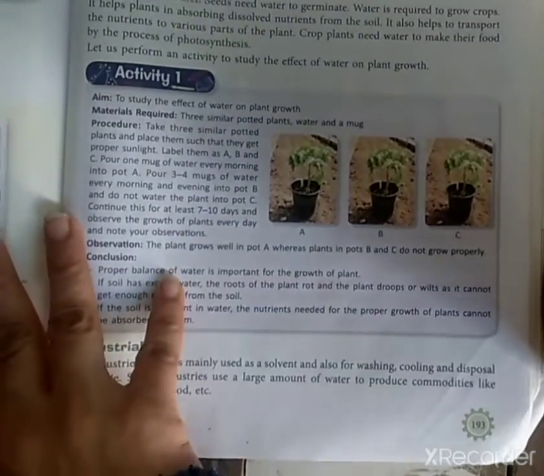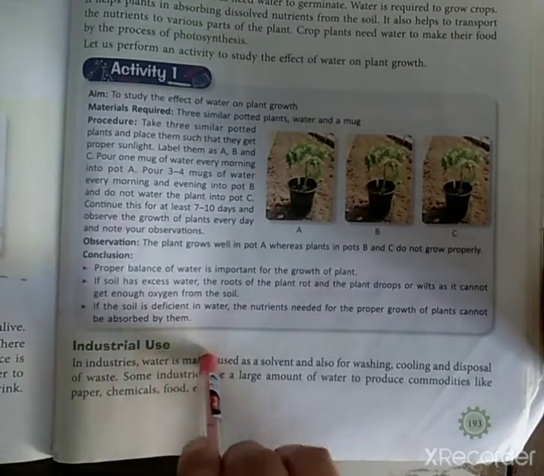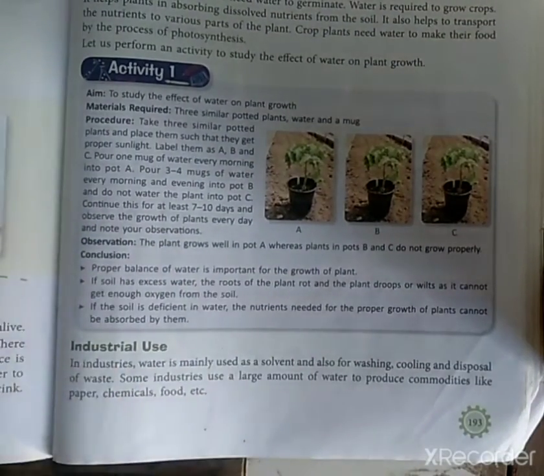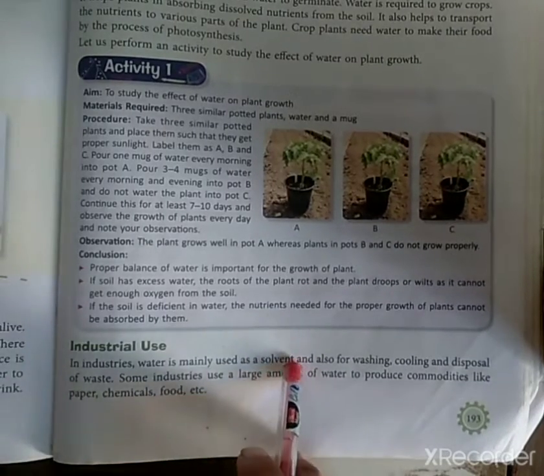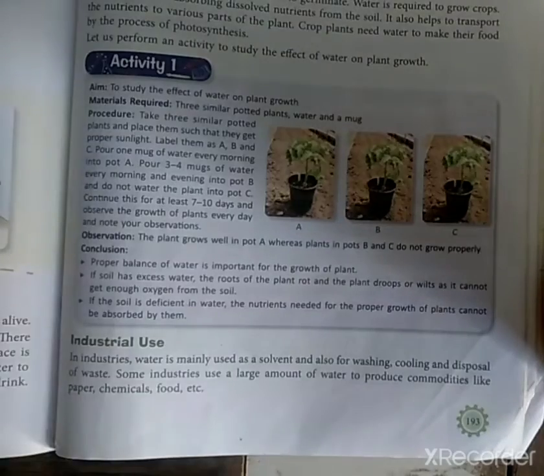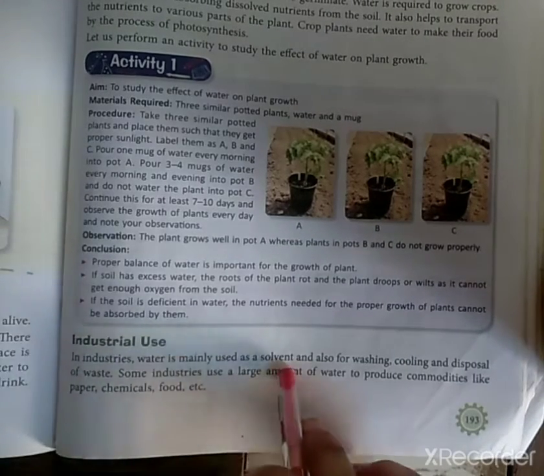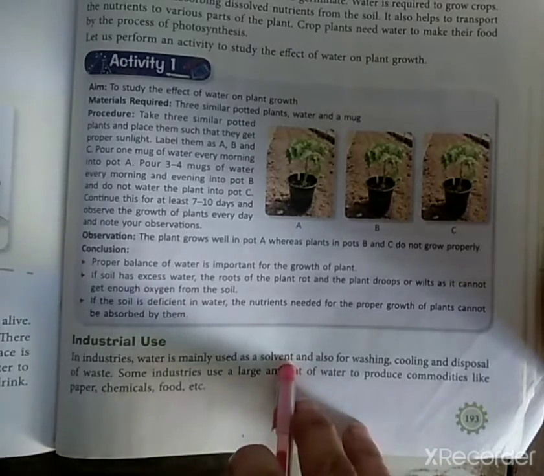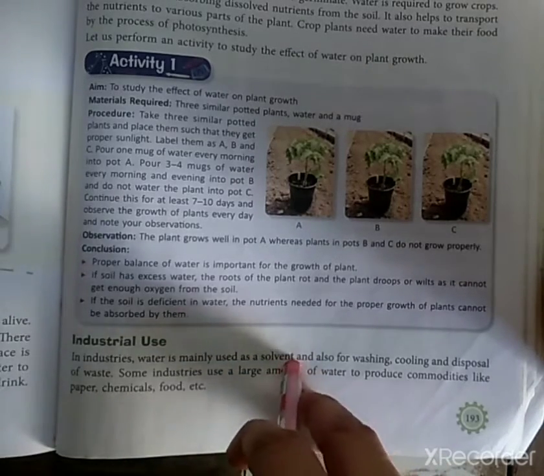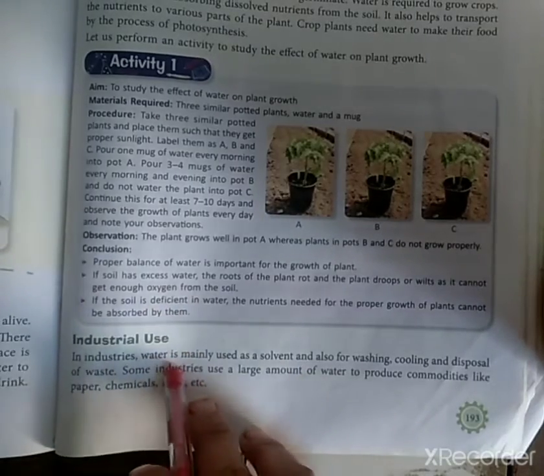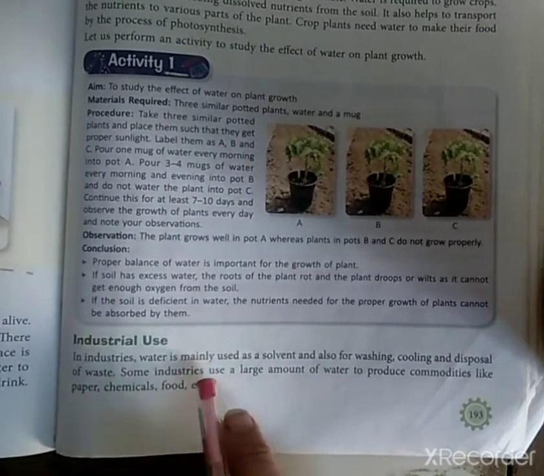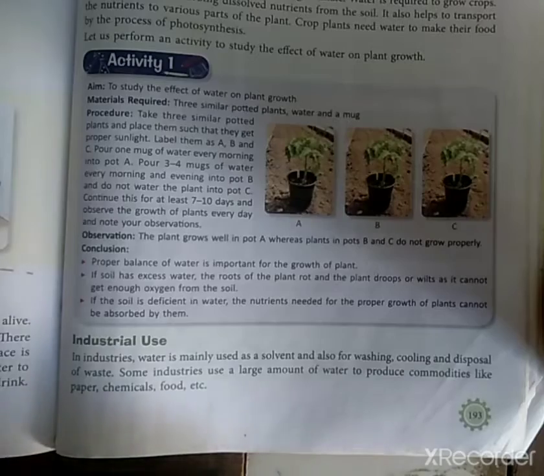Last one is the industrial use. In industry, water is used as a solvent. Solvent means the compound used in a large quantity, and water is called a universal solvent. Why is it called a universal solvent? Because many compounds dissolve in water. That is why water is called a universal solvent.